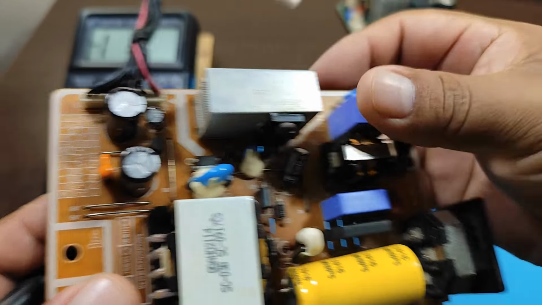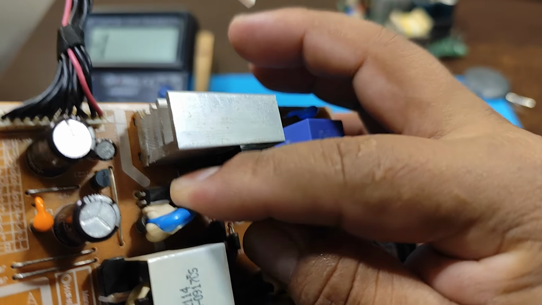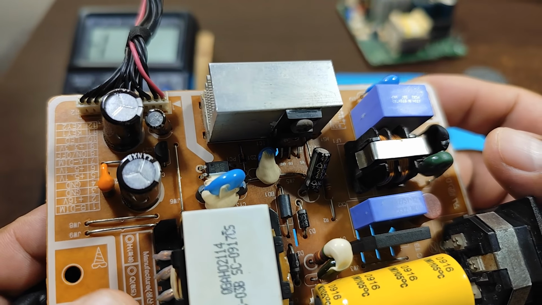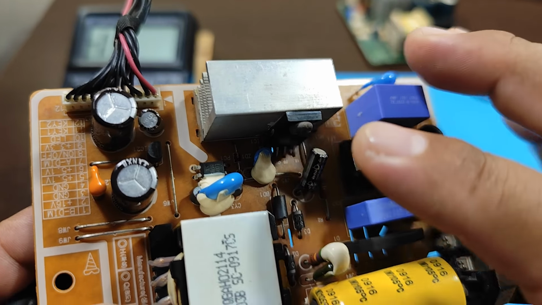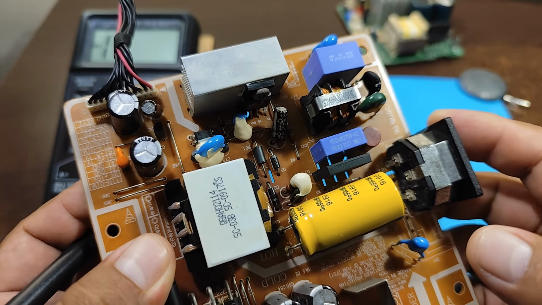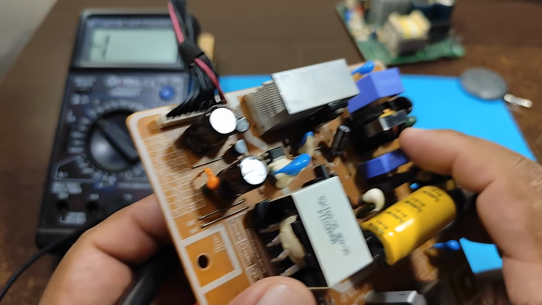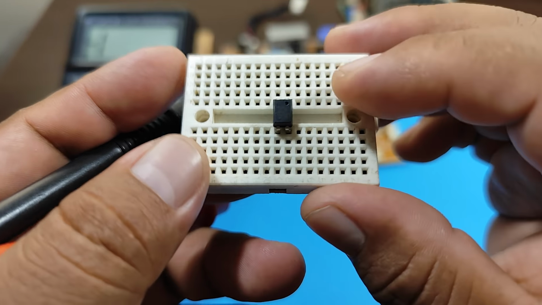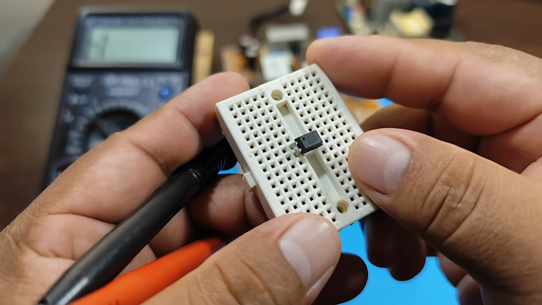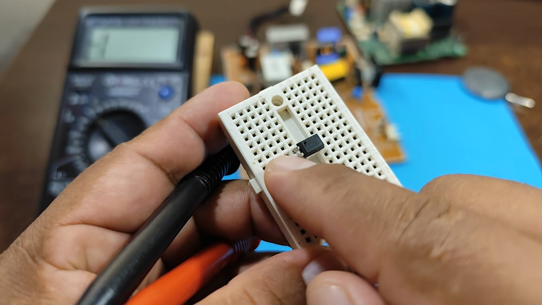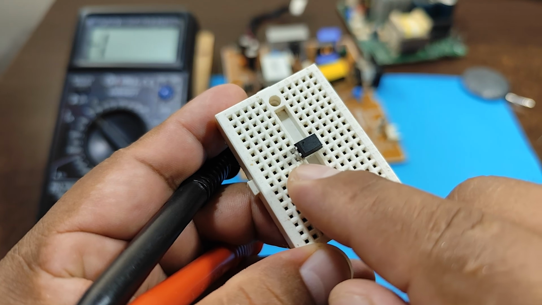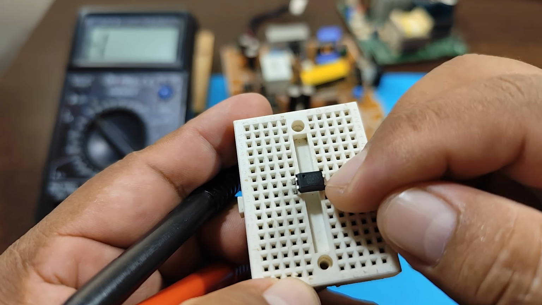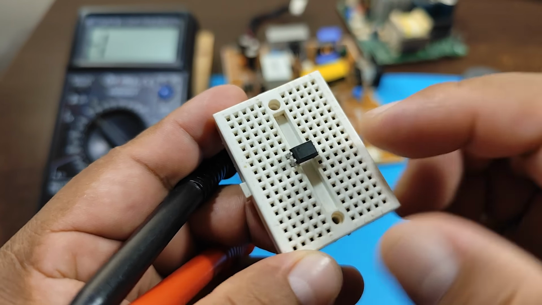After that, we have a rather interesting component. Here we have an optocoupler. That one there is very important, because if it's damaged, the board stops working. Now let's see how I should measure this component. Here I have an optocoupler. Pin 1 is positive, or the anode. Pin 2 is the cathode. Here we have an LED. And on this side we have a transistor, we have the collector and the emitter.